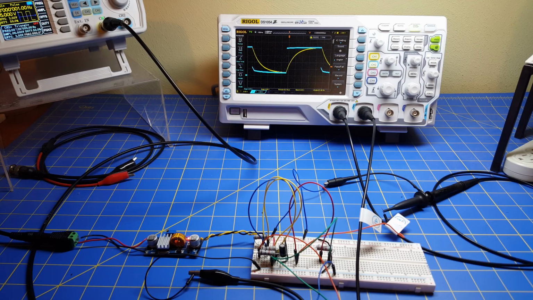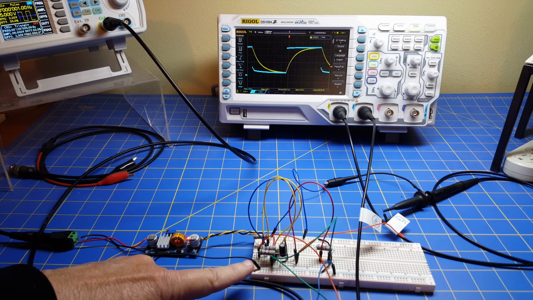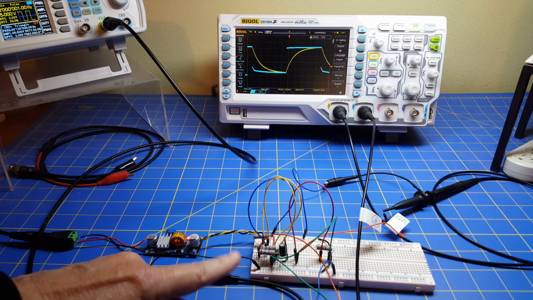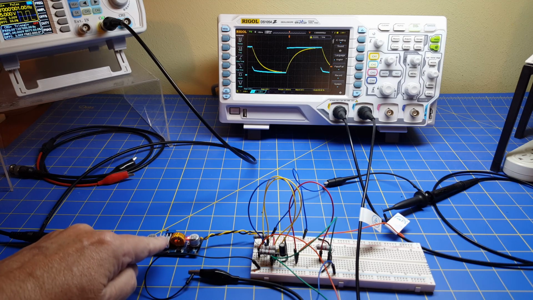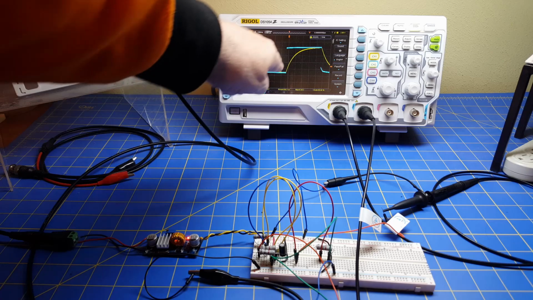So now here is that circuit on the bench. You can see I've got on a little breadboard my LM358, and I've got some resistors and a capacitor and a DC power. And I'm feeding it over here with my function generator. I'm feeding it a square wave. And here is the result.